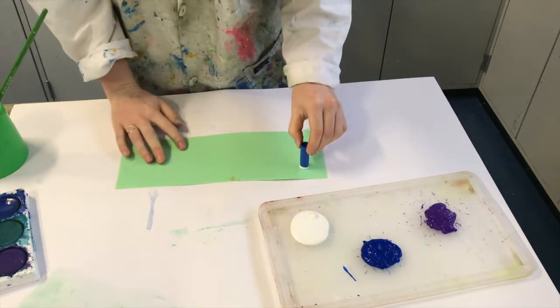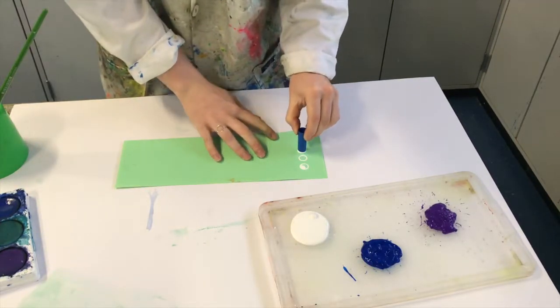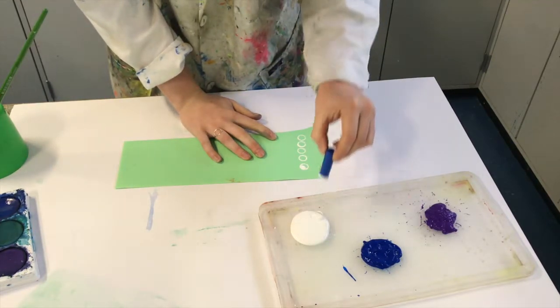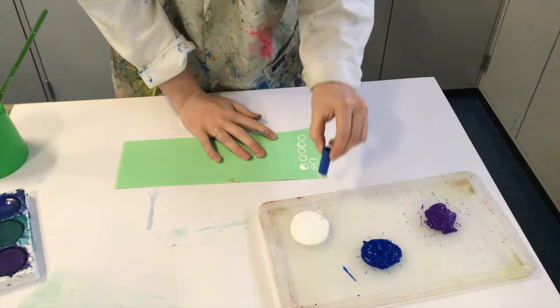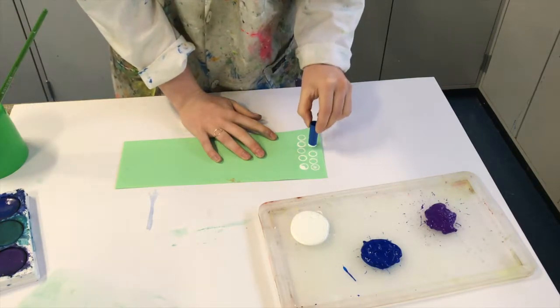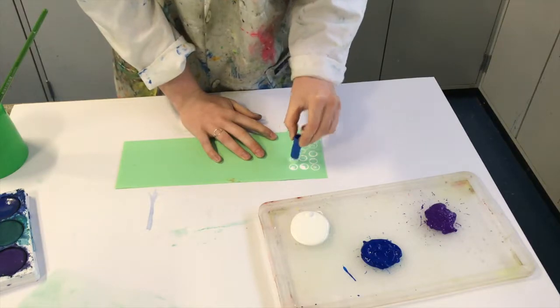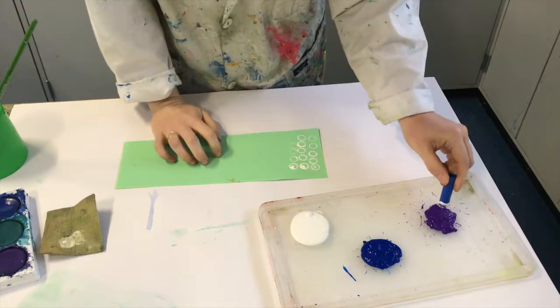Using acrylic paint, gently dab the end of either the texture lids or the large cones into the paint. Transfer gently over to the paper. You can either create a pattern lining up the circles or overlapping the circles to create different textures.